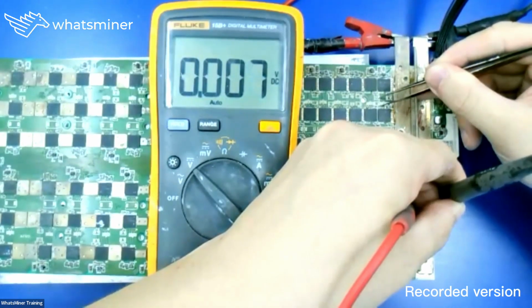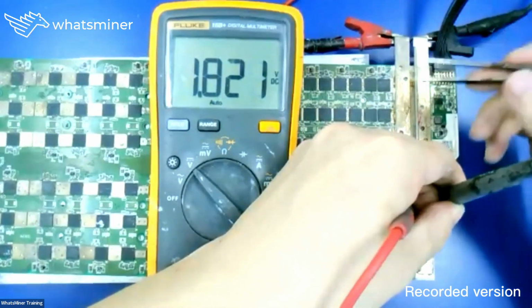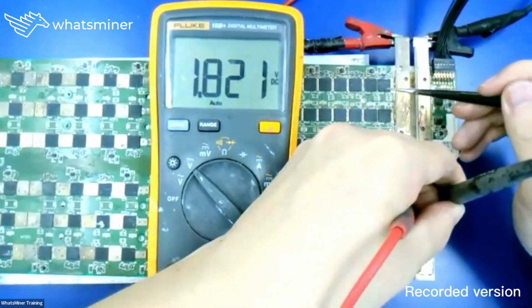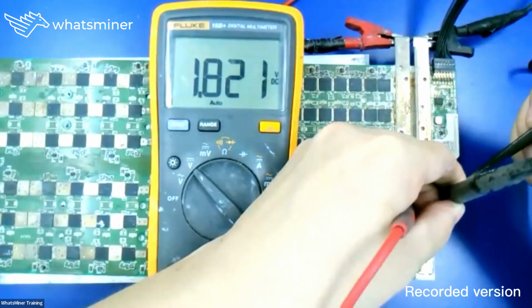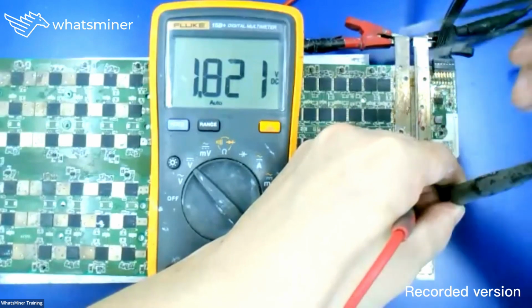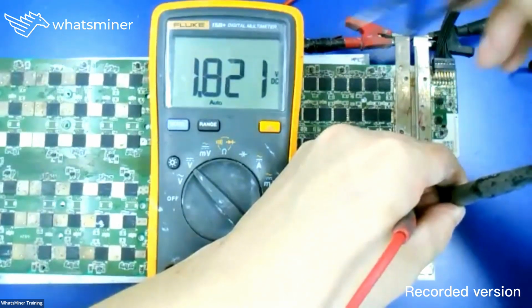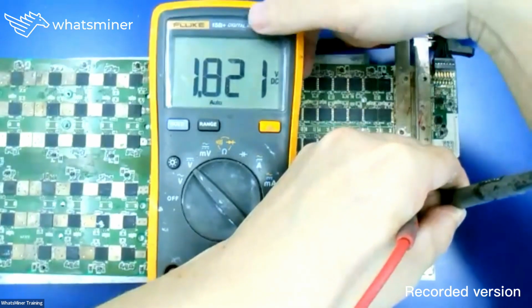If it can't fall to 0 on the multimeter, that means the voltage of TXD is not transmitted to the first chip. There is a problem. We need to use the tweezers to short and find out which chip is the defective one.